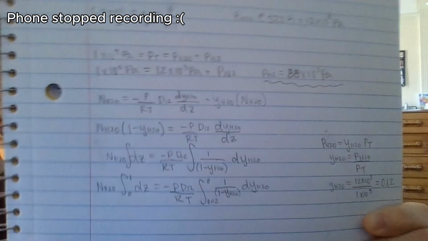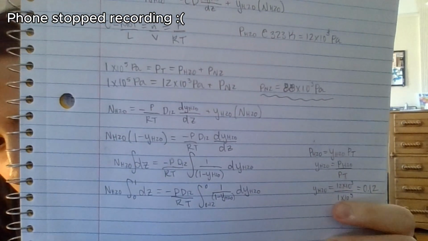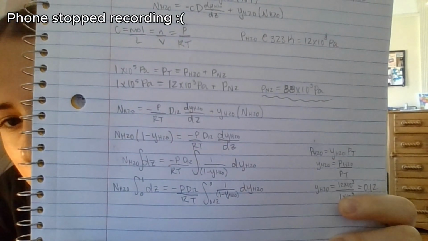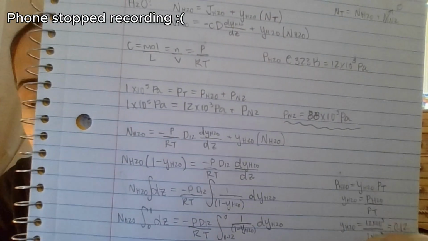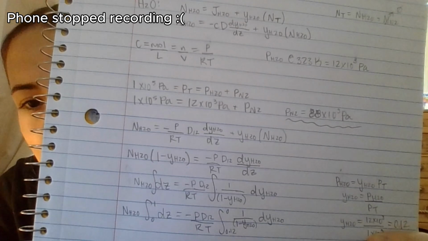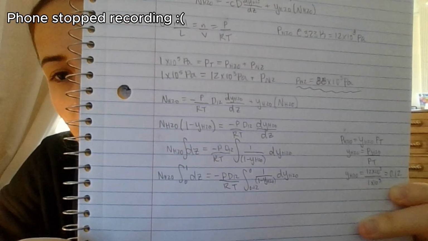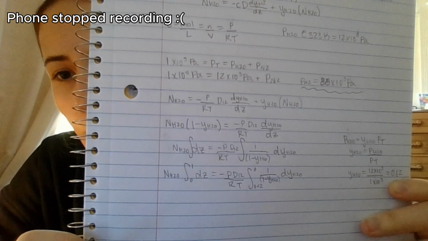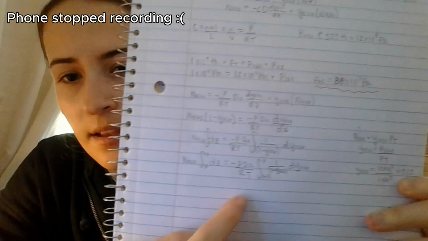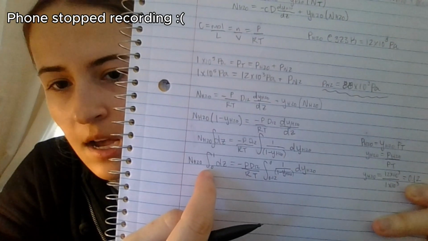I had solved over here for our mole fraction of H2O by equating the partial pressure of H2O to the mole fraction times the total pressure, and solved to get 0.12. Now we have our boundaries for both sides, and we'll just take the integral.